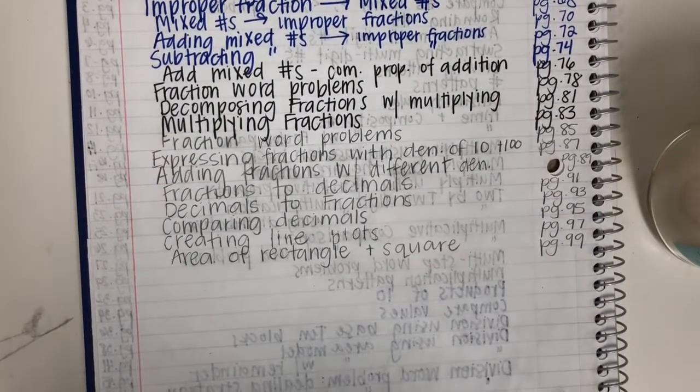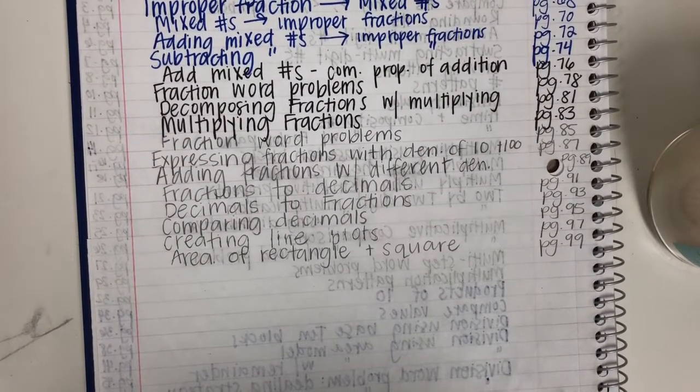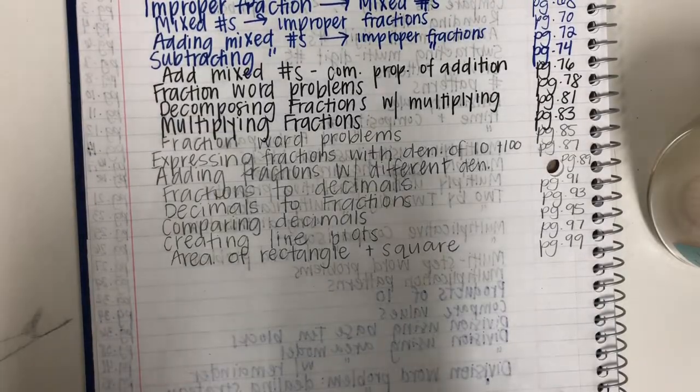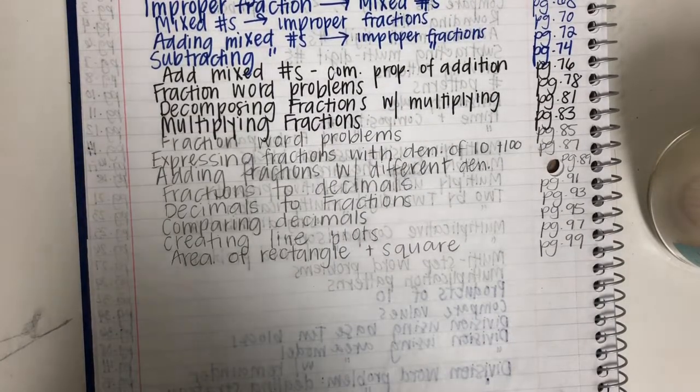Okay, now that we've worked a little bit with area and we've learned what area is and what the formula is, now we're going to look at what happens if they give us the length and the area and we need to figure out the width. So that's what we're going to work on today.